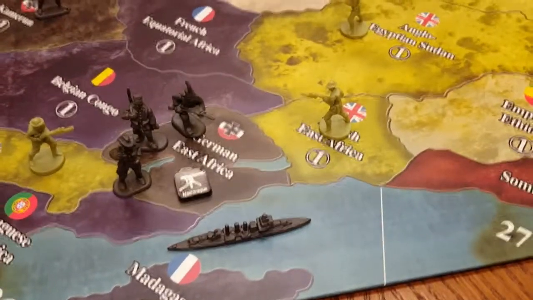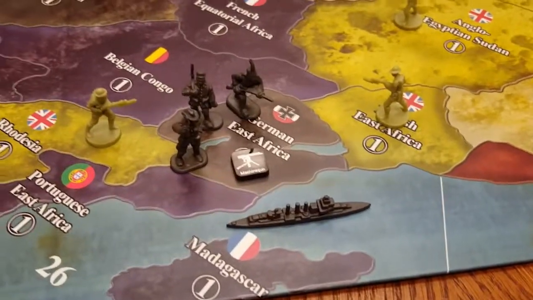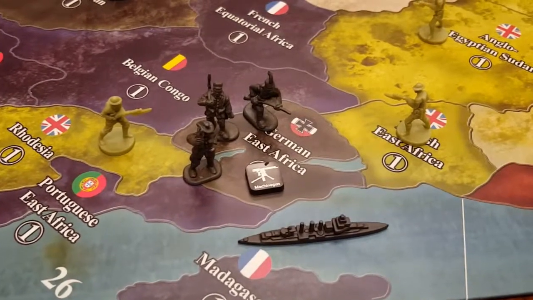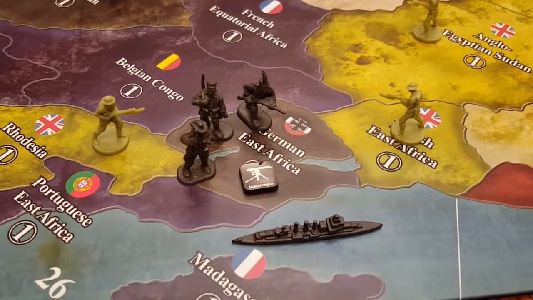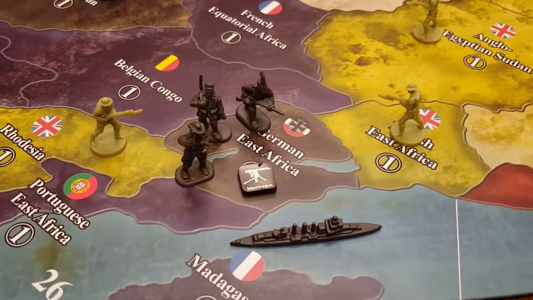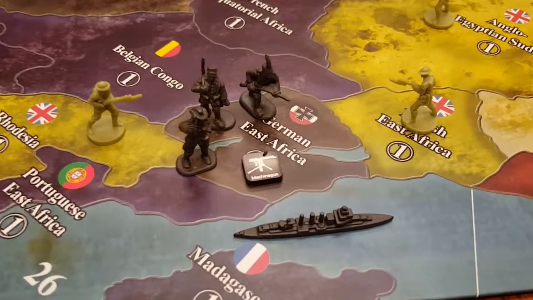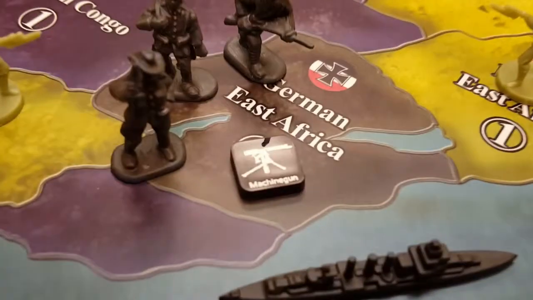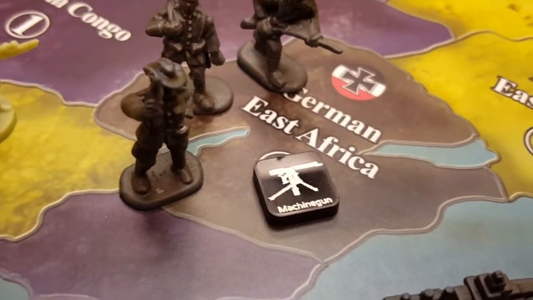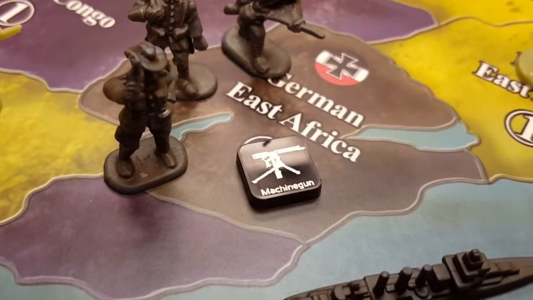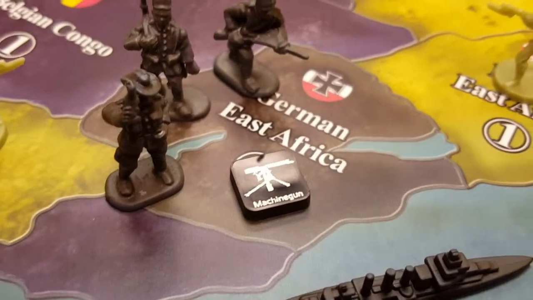And I feel like this will be a house rule which I'm going to utilize in the game itself, and again in a future video we're going to dive into how these rules work, in particular the use of the machine gun infantry for defense, which will stiffen up the German East Africa campaign.